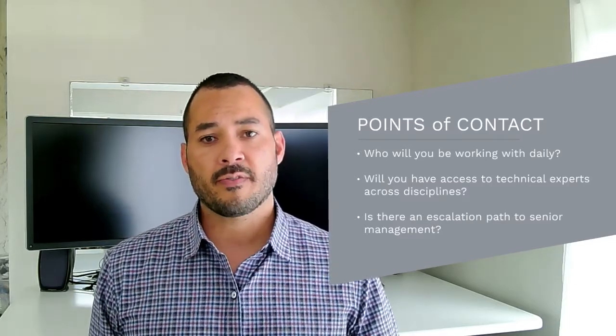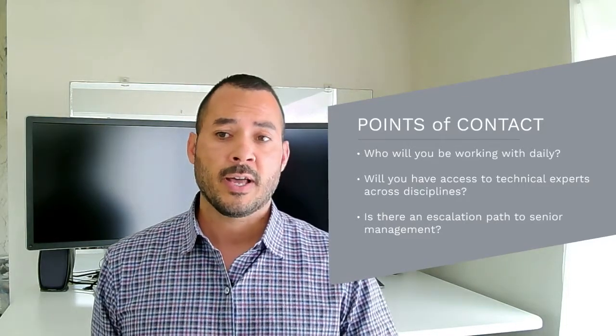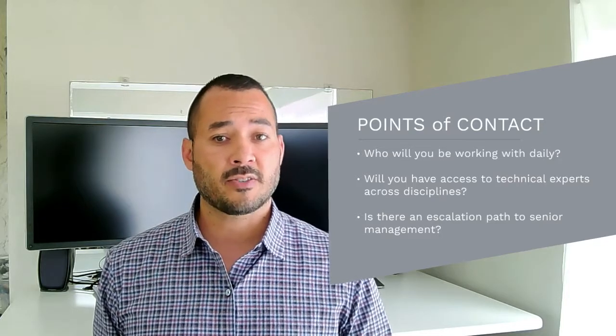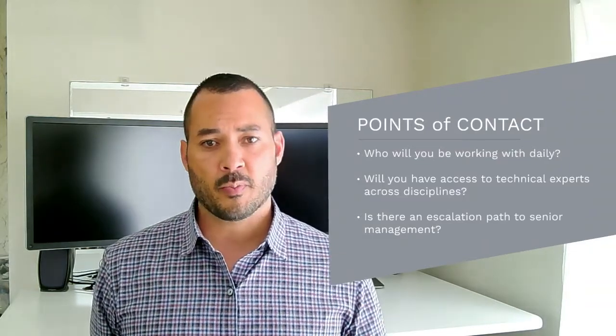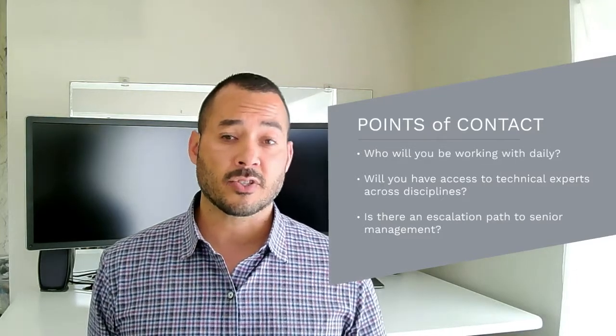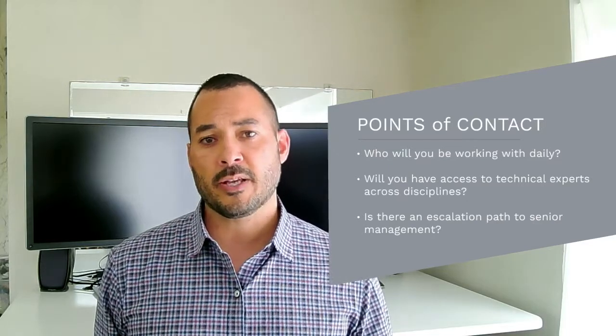You also want to make sure you have access to technical staff when needed beyond the project manager or account manager. You'll need support from engineering or from manufacturing at different times, so making sure that's available and also making sure there's an escalation path to senior management. Through any product development process, some commercial issues will come up that need to be addressed at a little higher level. So having a direct relationship or at least access to the senior management is really important.